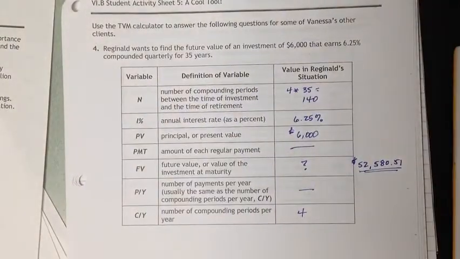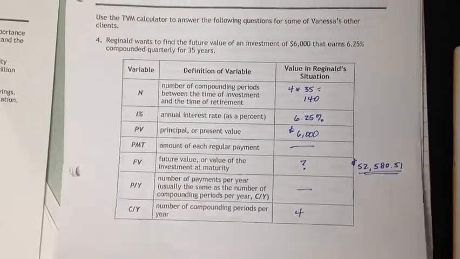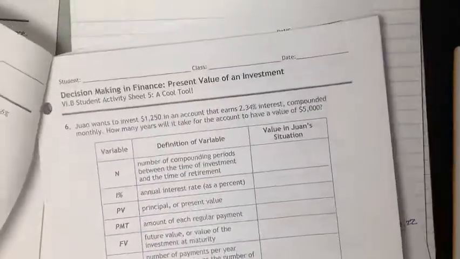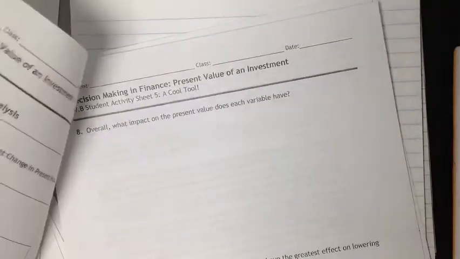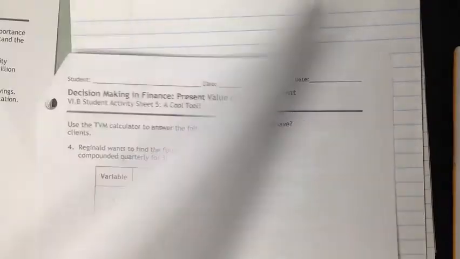Hopefully you get the idea here. I want you to do number 5 and 6. Then we'll hold off on this until Friday. We'll finish this up on Friday.